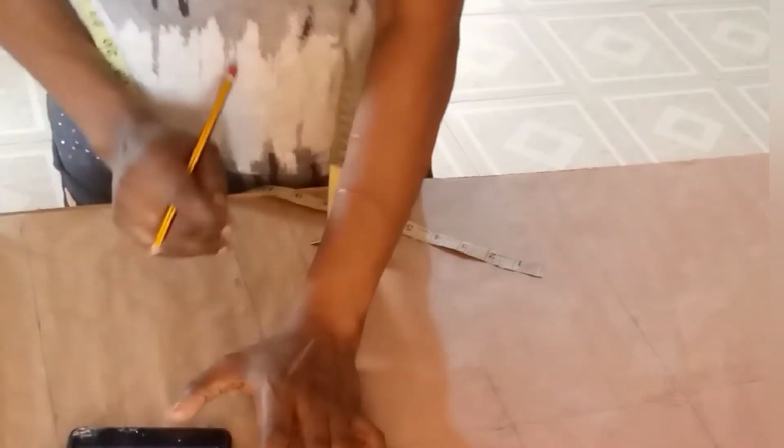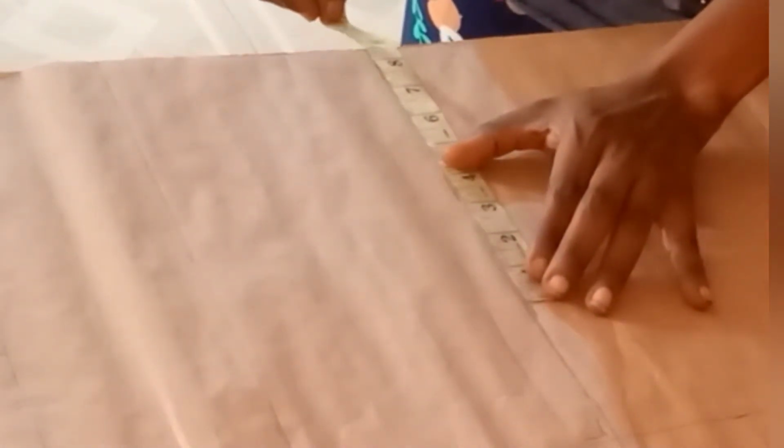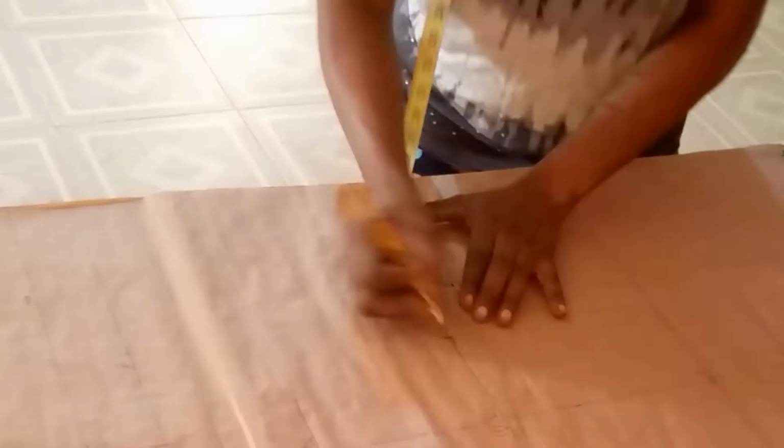So the next one is the waist line. The waistline, you divide your waist measurement by 4 again and apply your result on the waist line. So my waist is 34. 34 divided by 4, we have 8 for 8. That is 8.5. So we'll apply the 8 for 8 on the waistline. Mark it. So we do the same thing with the hip.